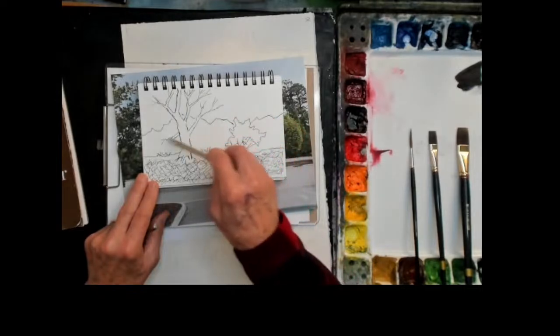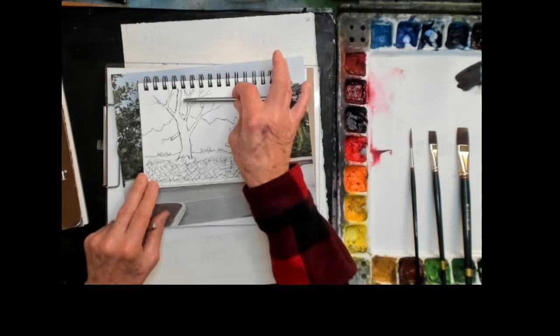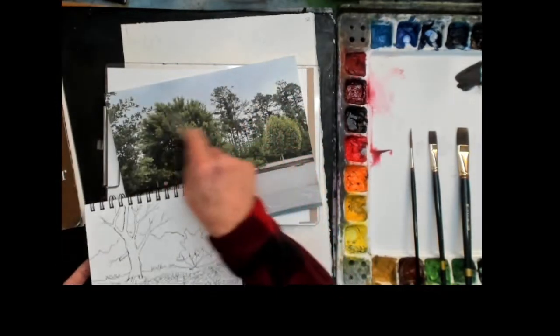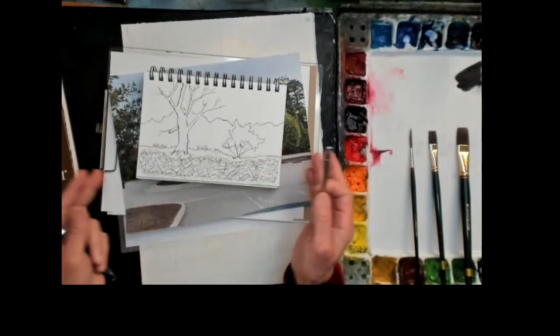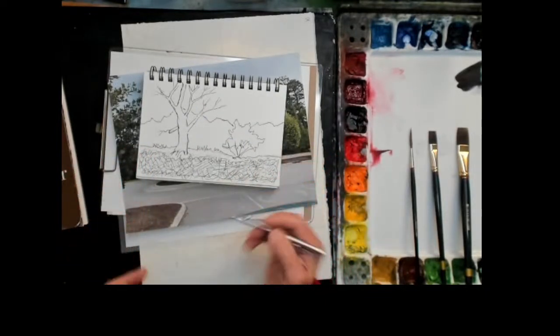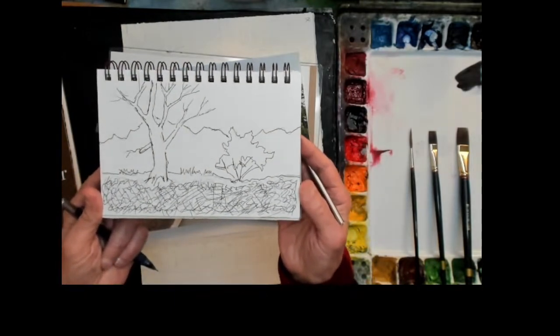Middle ground would be this row of trees behind here, and then the background would be the sky. And see, the sky is very simple. Here is just plain blue, bluish gray back here. Okay, so that's how I came up with my basically design drawing for the sketch.